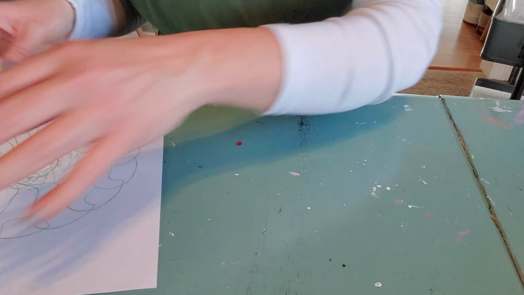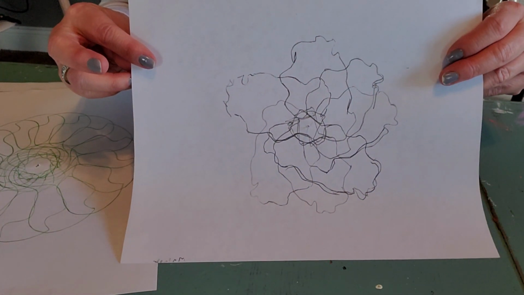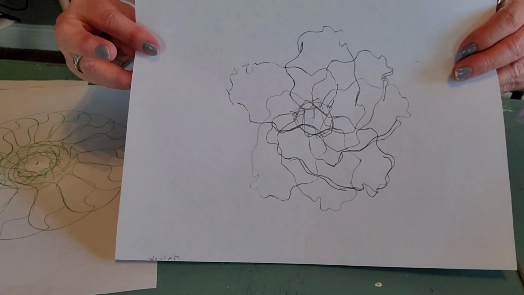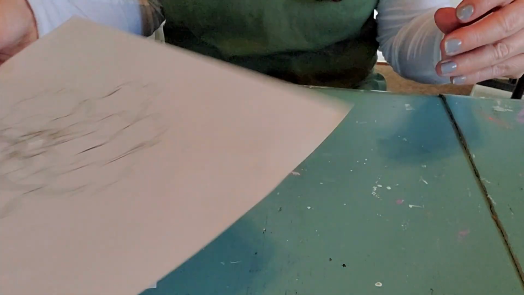Mine doesn't. Okay, so let's see what Bubba's looks like. Here is Bubba's. I think that looks beautiful. I think it looks like a flower, Bubby. Oh, it does. Like maybe a poinsettia or a poppy. I love it. And wait till you color it in. You're going to like it even more.